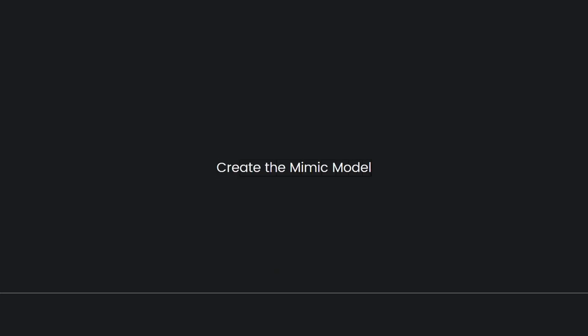First, create the Mimic model. Design or obtain a scary model for the Mimic character. You can create it in 3D modeling software or use pre-made scary assets from the Roblox library or other sources.